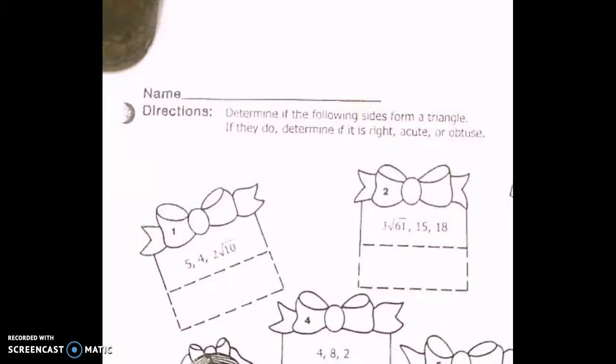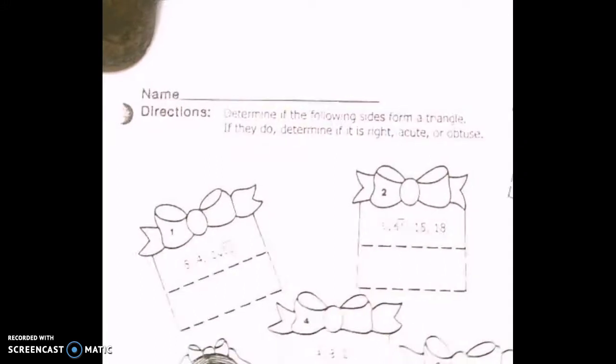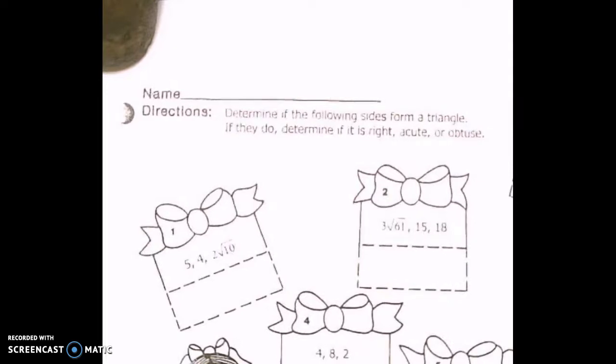If you're looking at the Christmas package side of the page with me, we are not going to cut and paste anything on this side of the page. We're going to identify the three numbers, look at the three numbers and see, do we have a triangle? And if we have a triangle, we want to know what kind of a triangle it is, right, acute, or obtuse. If you look at your answer choices down below, you'll notice that you have two that will not be a triangle, three that are acute, two that are right, three that are right, and two that are obtuse.